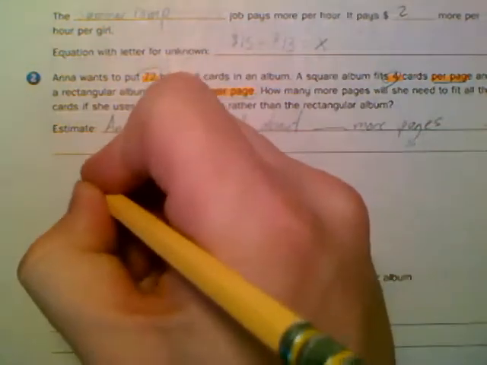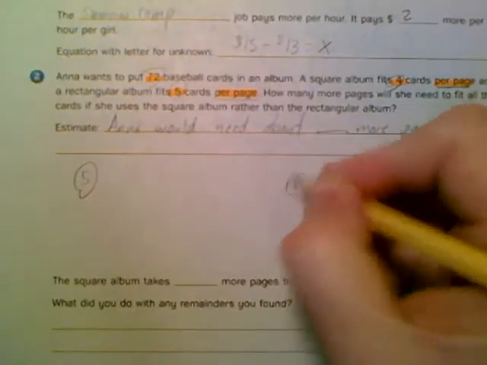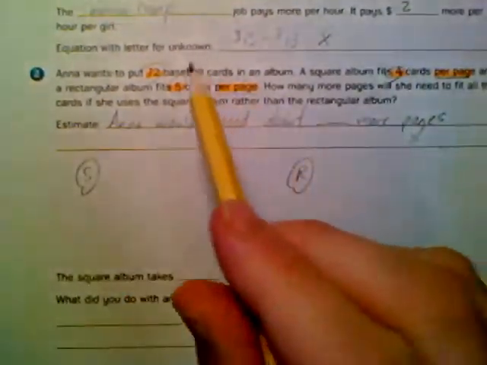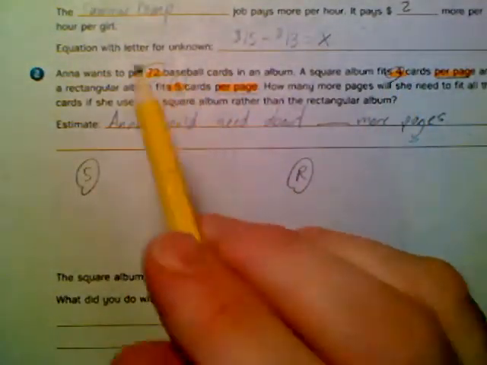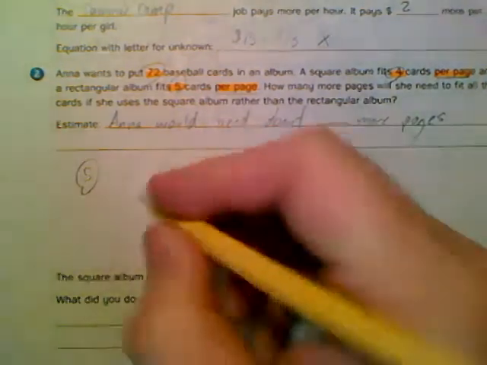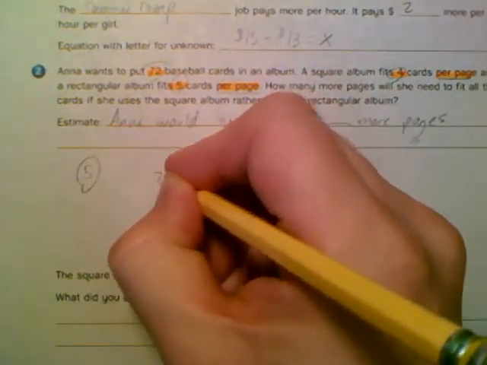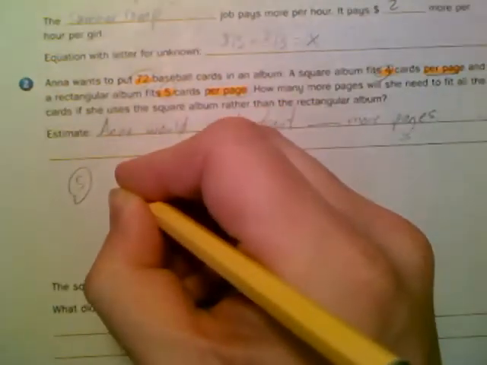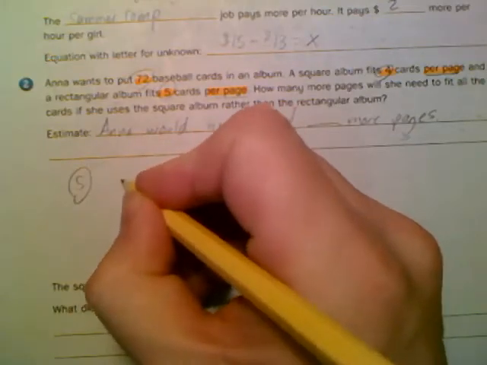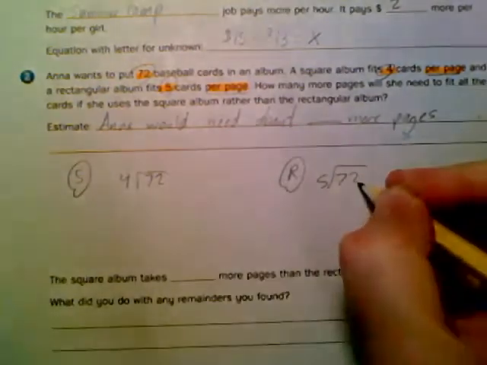Okay, so you're going to have your square album and your rectangular album, and you're going to have to take 72 divided by 4 and 72 divided by 5. Okay, the number of cards divided by the amount per page in the square album, 4, and the amount per page in the other one, 5. You're going to do that.